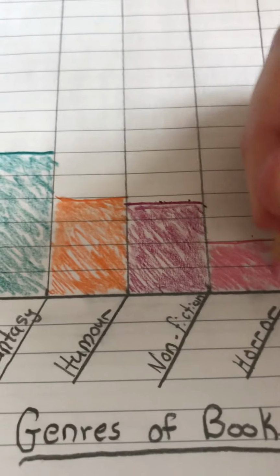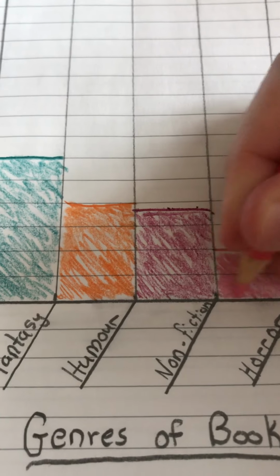Like I said, I'm coloring quickly. It's not my best coloring job, but it is what it is. So there's my bar graph.